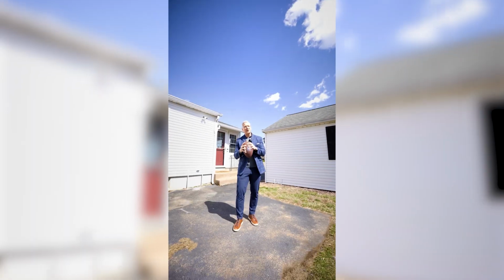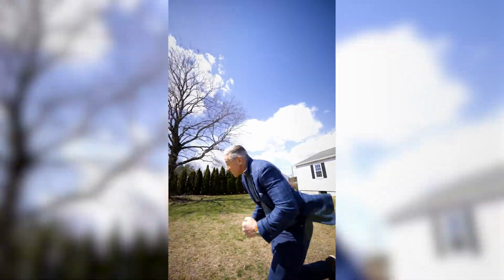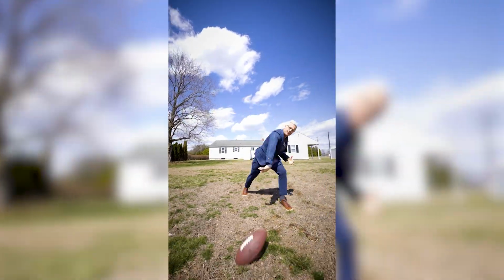So this is definitely one of my favorite features about 50 Woodside Street. Because the backyard is as big as a football field.